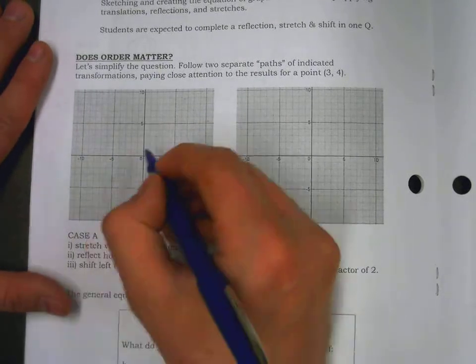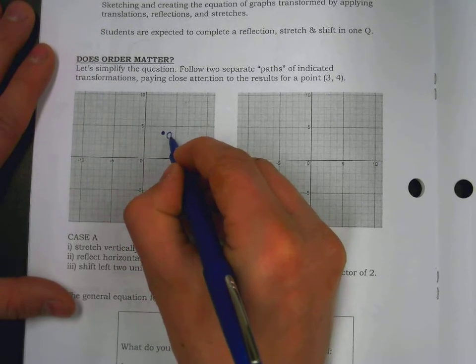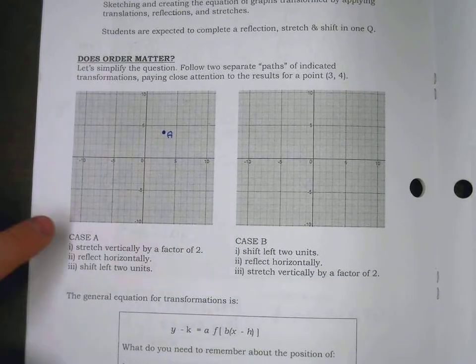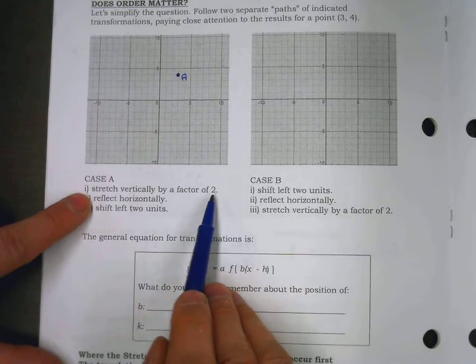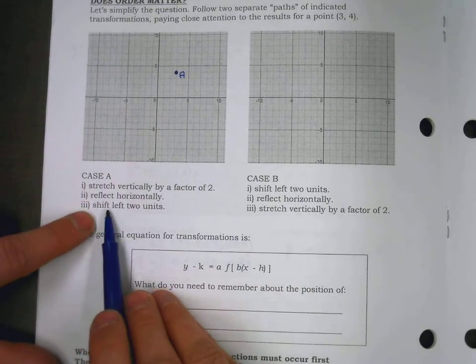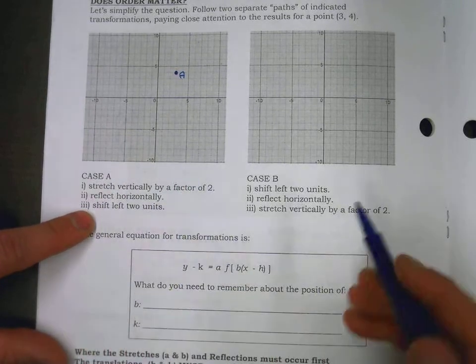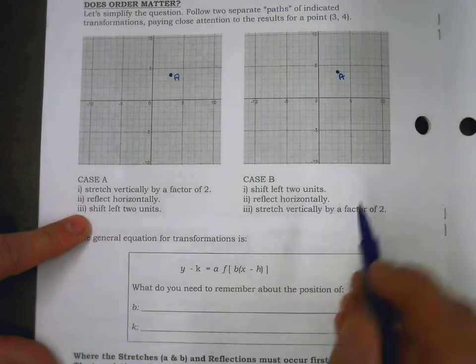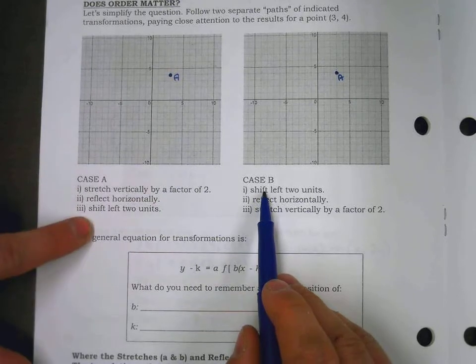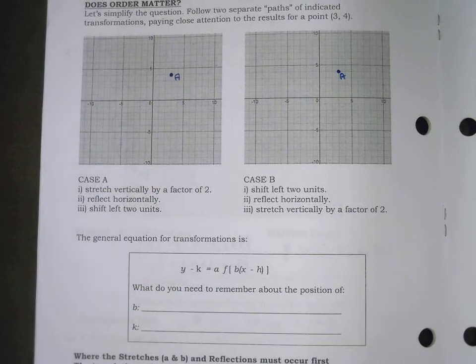What if we follow one point, the point 3, 4? What if we take this point, we'll call it point A, and say, what happens if, in a first scenario, we stretch vertically by a factor of 2, reflect horizontally, and then shift left 2 units. So stretch, reflect, shift. We're going to apply the same effects to the same exact point, but in a different order. We're going to go backwards and shift, reflect, stretch. Will we end up at the same place with the same effects in a different order?